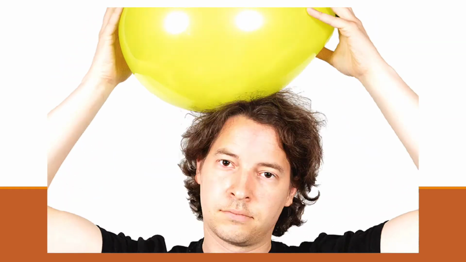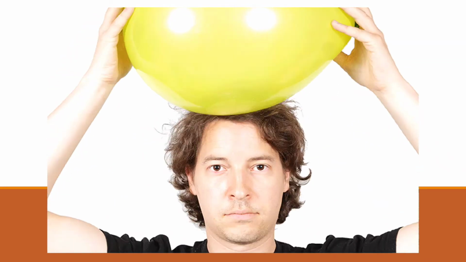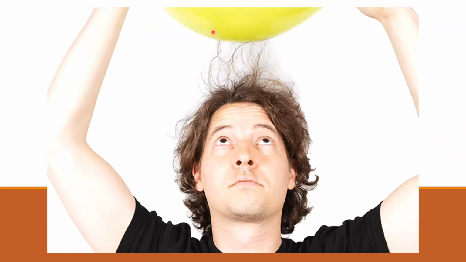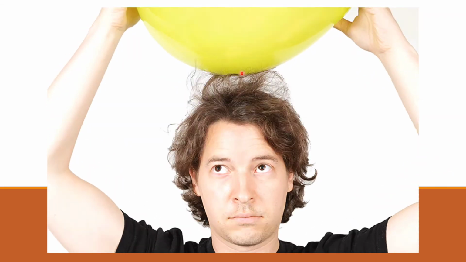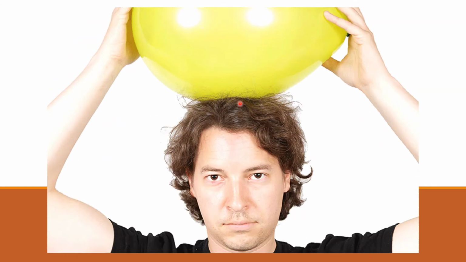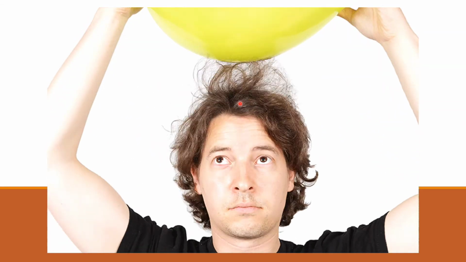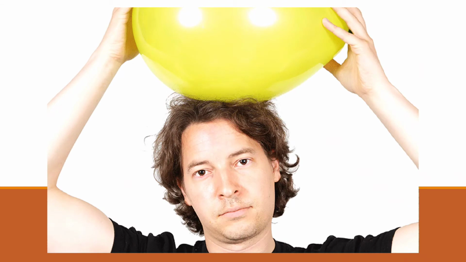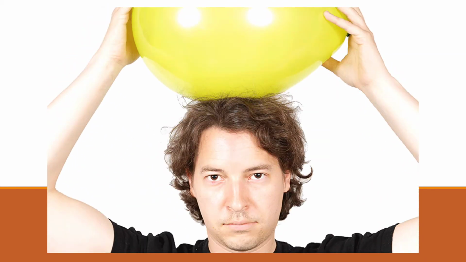That's why there is a result. Okay, this one, the hair and the balloon. When you put friction, or when you rub the balloon in your hair, it will happen. Alright, that is static electricity.